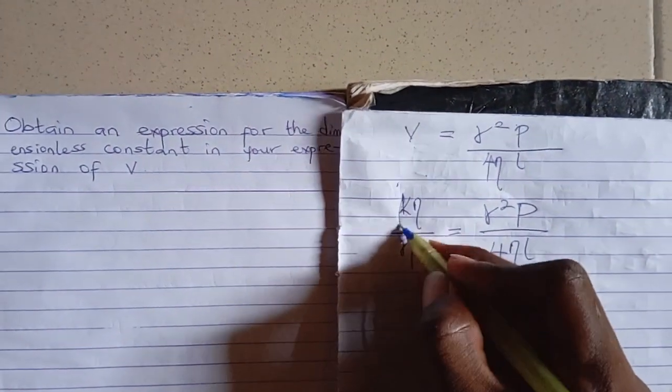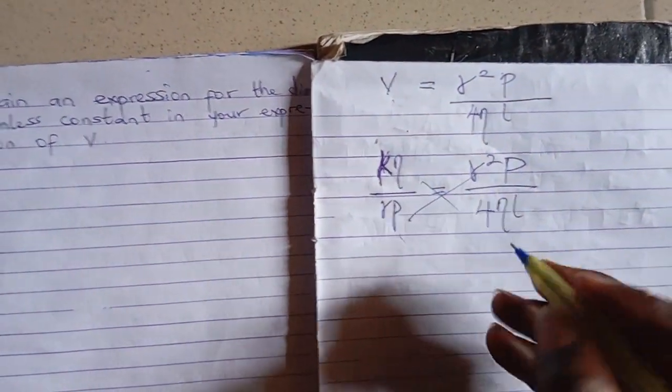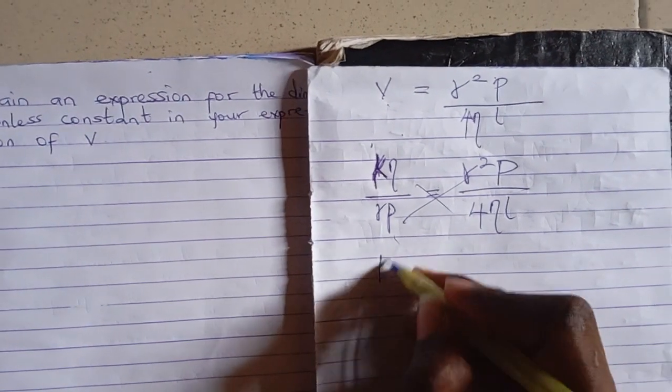So we are replacing v with this. To make k the subject of the formula, which they say we should obtain an expression for, is simply doing cross multiplication. So that this now becomes k.